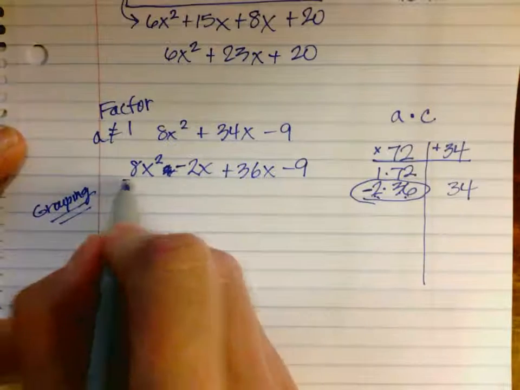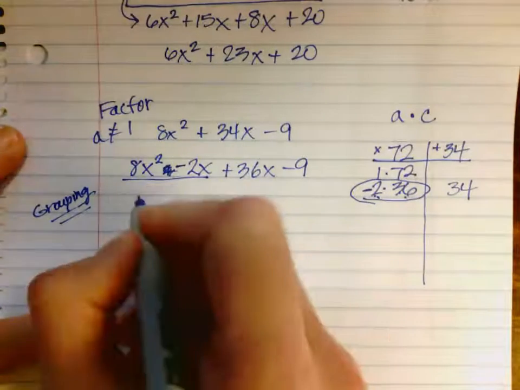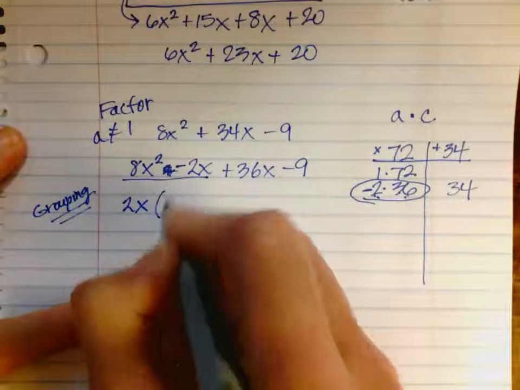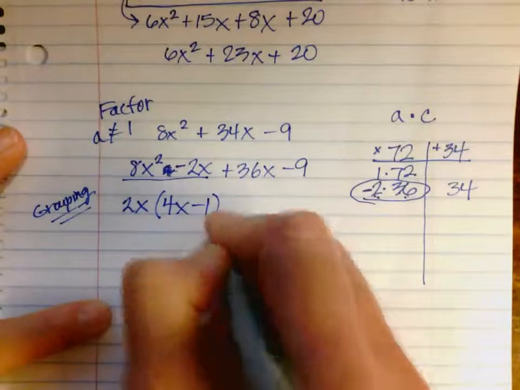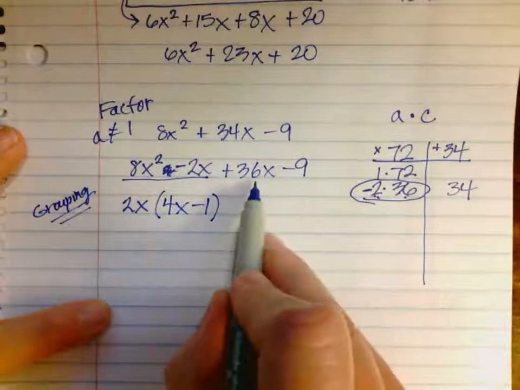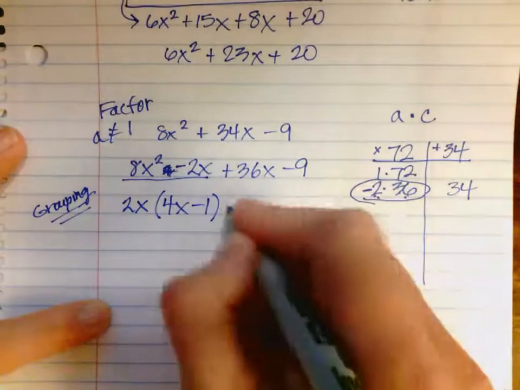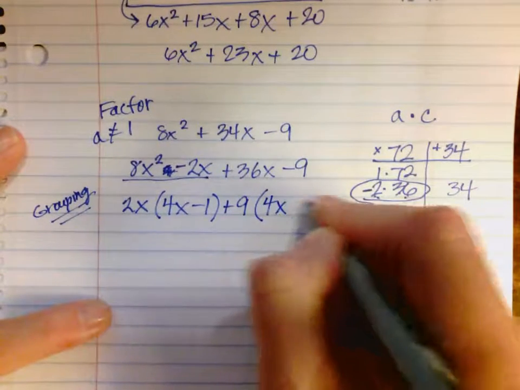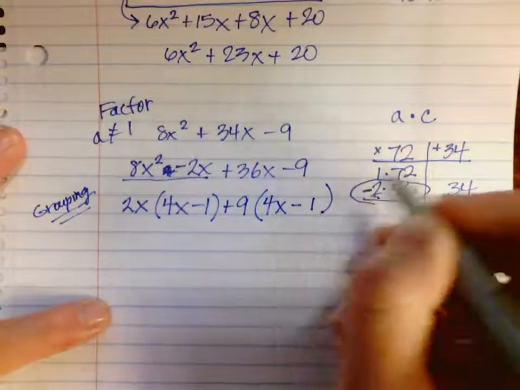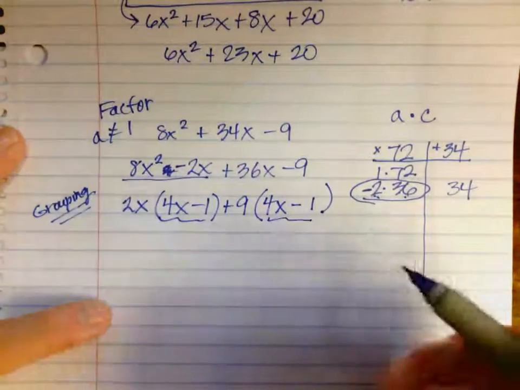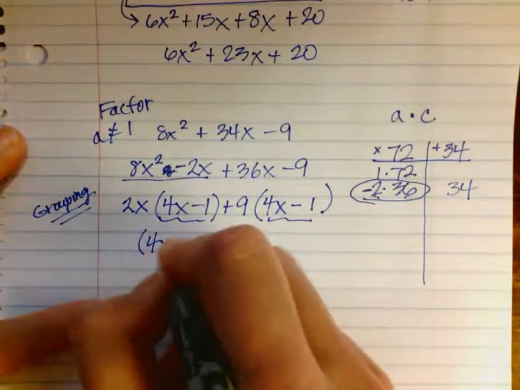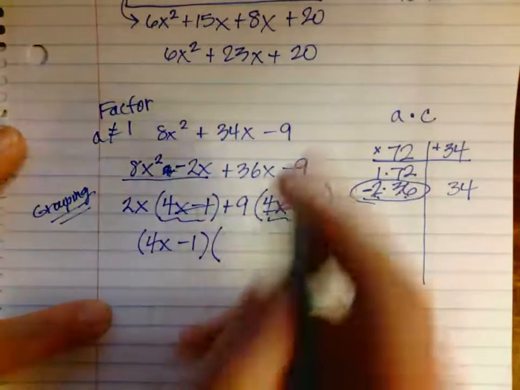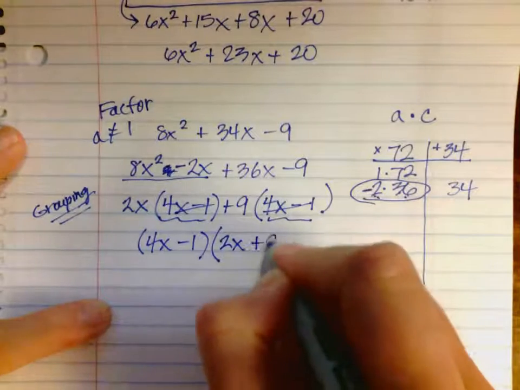Now I'm going to factor by grouping. 8x squared minus 2x have a common factor of 2x, and we would be left with 4x minus 1. 36x minus 9 has a common factor of 9, and when we factor a 9 out, we get 4x minus 1. And this is what we wanted. We've got a common factor of 4x minus 1, and when you take that out of each of these expressions, we're left with 2x plus 9.